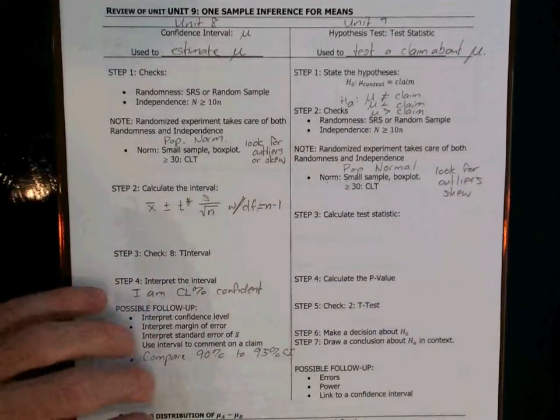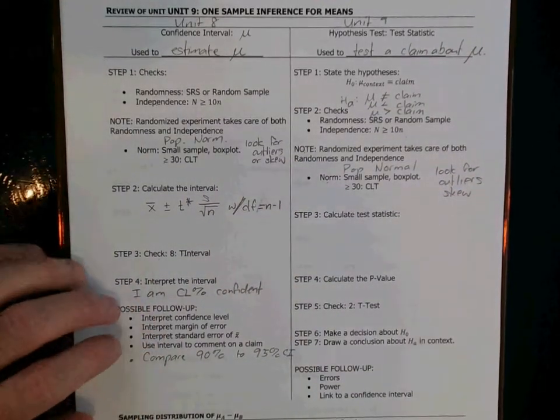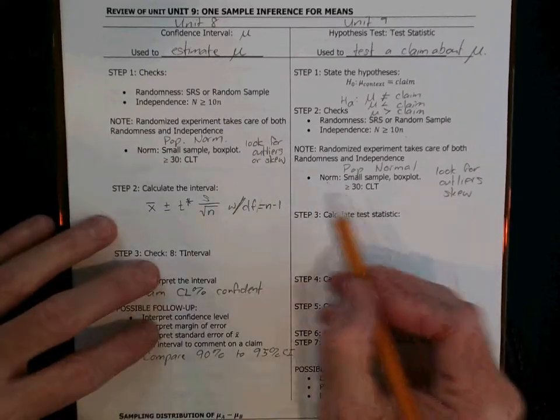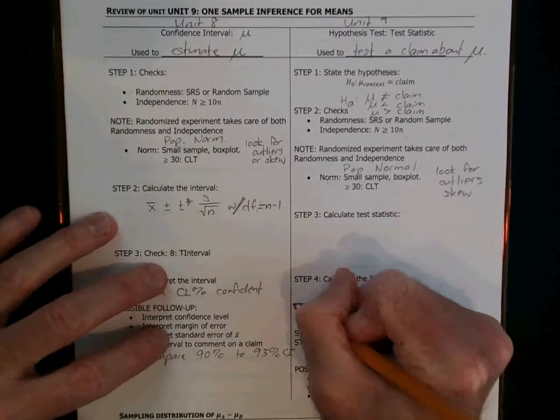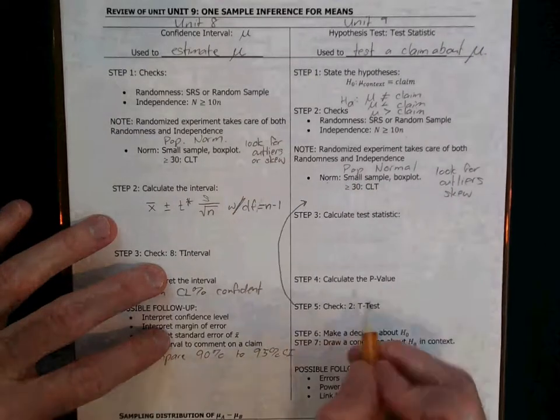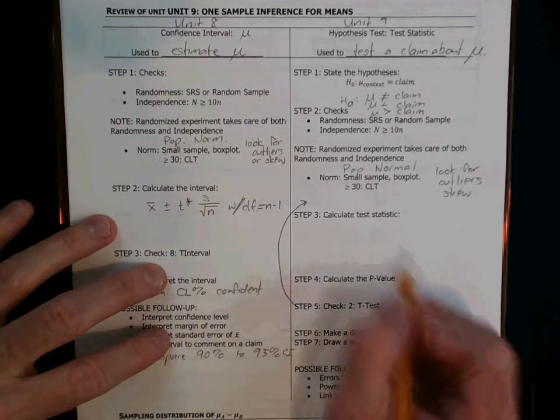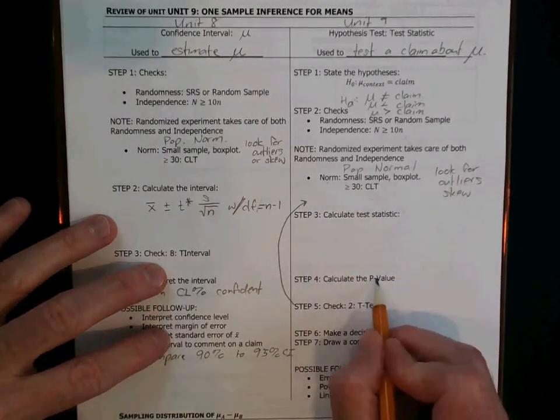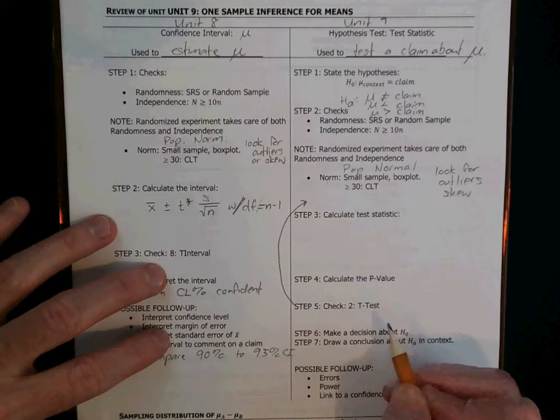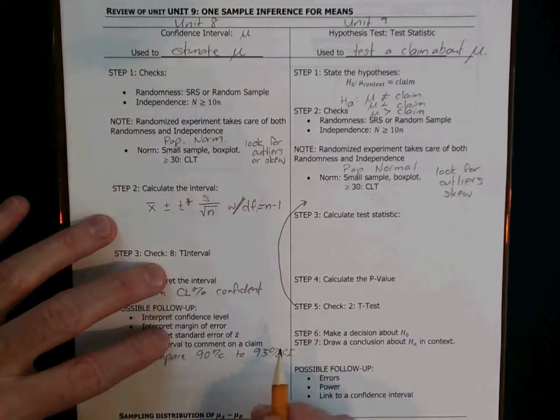And if you have greater than or equal to 30, use the central limit theorem. Now at this point, I would actually do step 5. I would use t-test to calculate the test statistic and the p-value and write them down. Label them as test statistic and p-value.